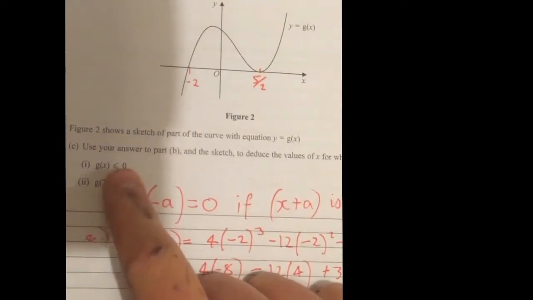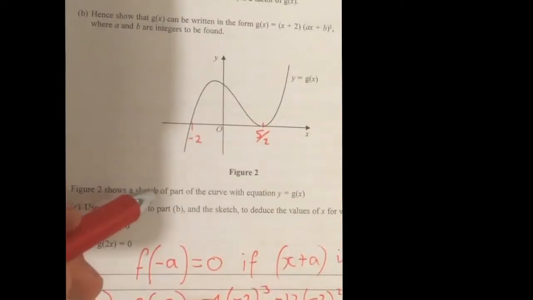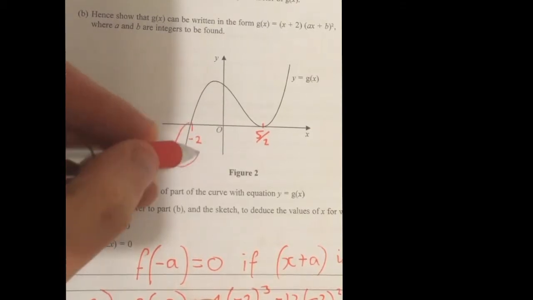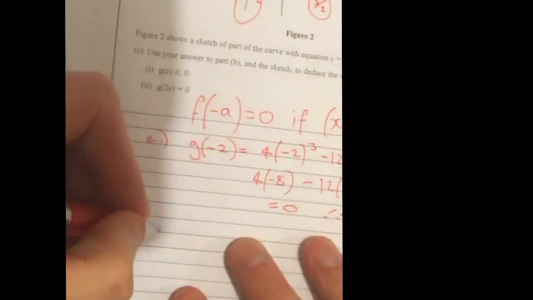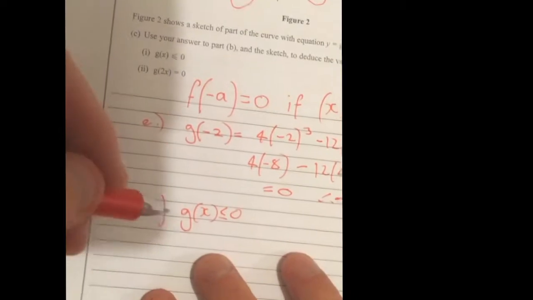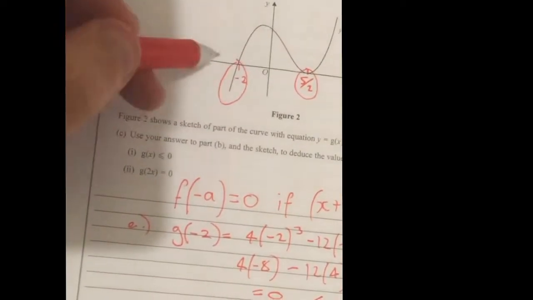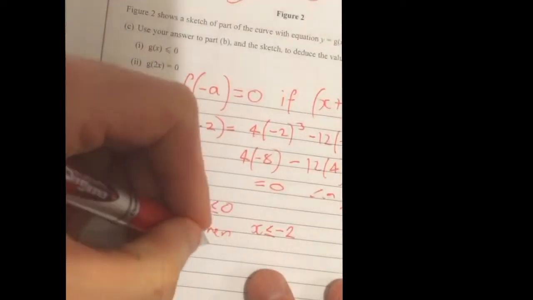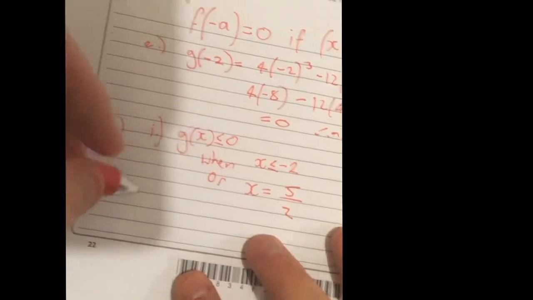So for the last bit of the question, use your answer to part B to deduce the values of x for these limits. So when is the function less than or equal to 0? Well, it's less than 0 here, and it's equal to 0 here. So we need to say g of x is less than or equal to 0 when x is less than or equal to -2, because any x value here is going to be negative, or x equals 5/2 because it equals 0 at that point. So you need both of those ranges.